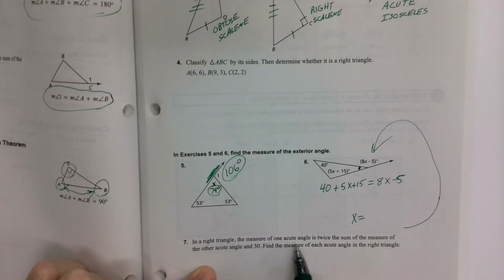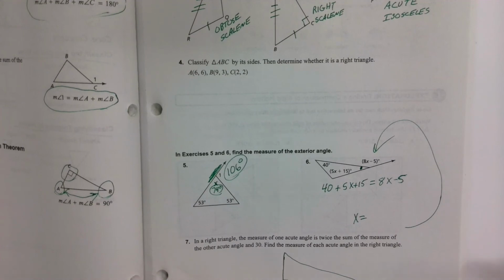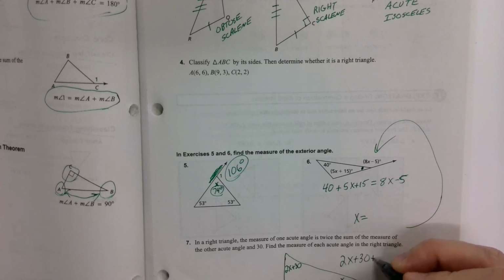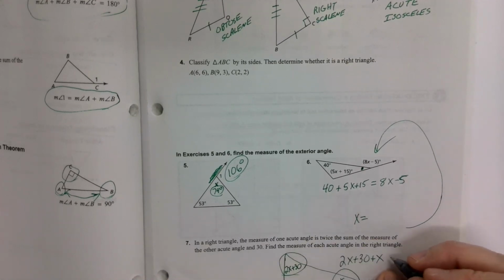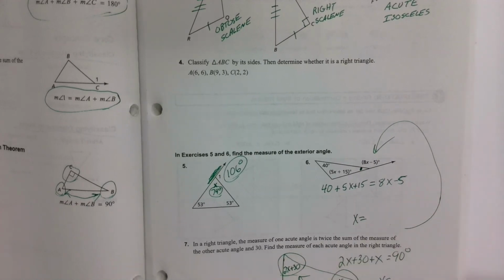It says in a right triangle, the measure of one acute angle is twice the sum of the measure of the other acute angle and 30 degrees. So what I'm going to do is this. Say there's my right angle. One acute angle is twice the sum of another angle and 30 degrees. So let's say I don't know this one, x. Well, this one has to be twice that angle plus 30 degrees. Find the measure of each acute angle in the right triangle. Well, I know then 2x plus 30 plus x, those two angles, must equal 90 degrees. That's from the corollary to the triangle sum theorem. And I can go ahead and do that algebra. Remember again, you're going to find x, and then you have to plug it into each of these two expressions to find out what that actual angle is.